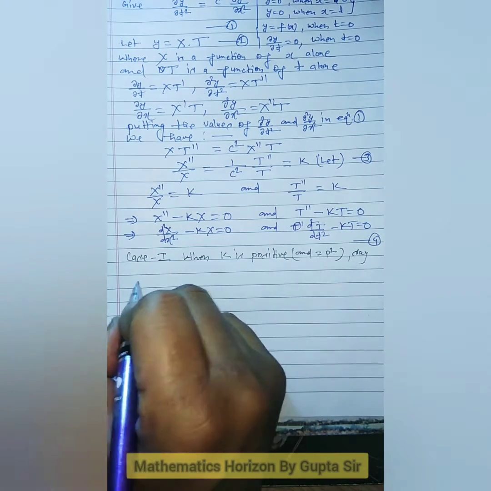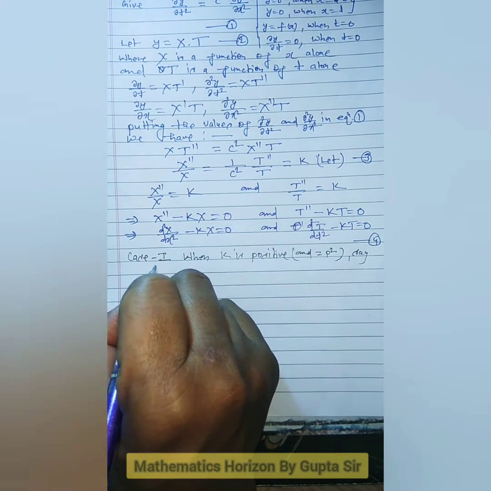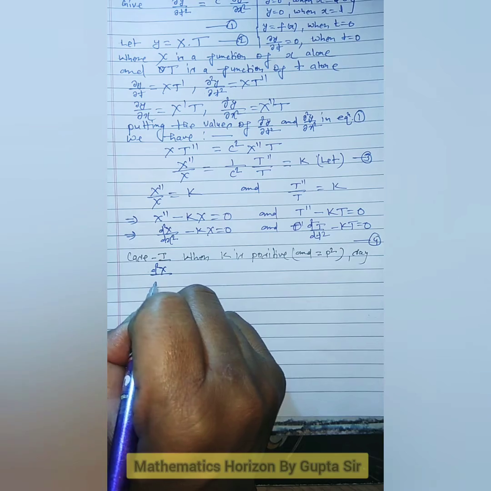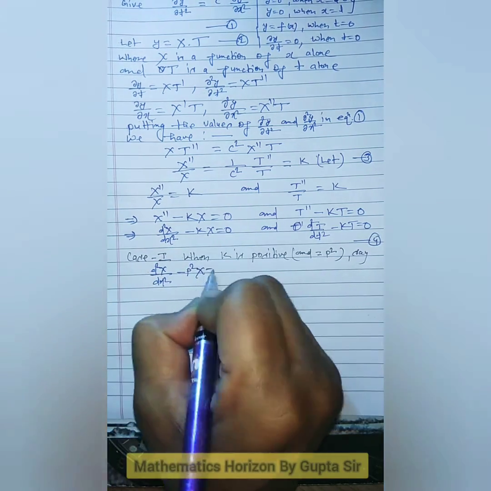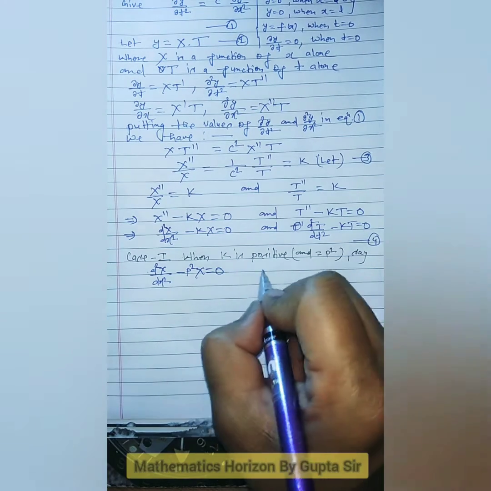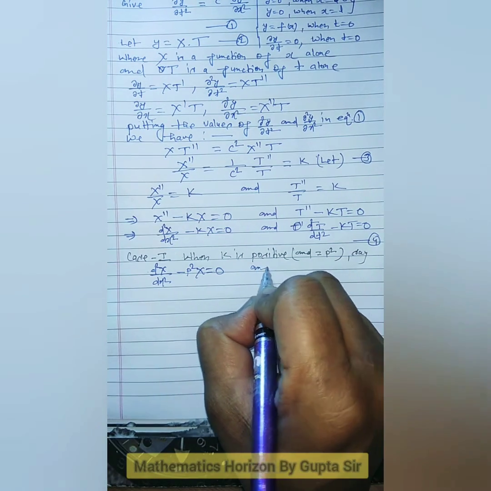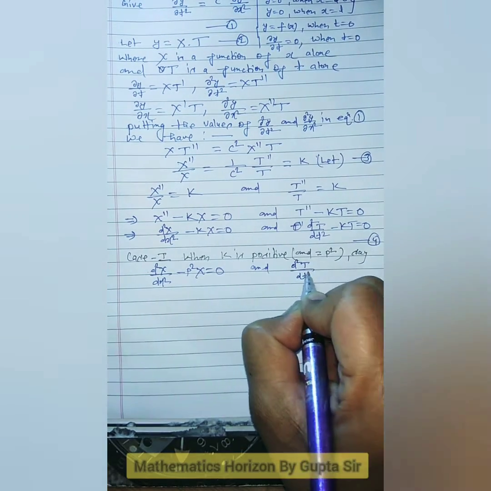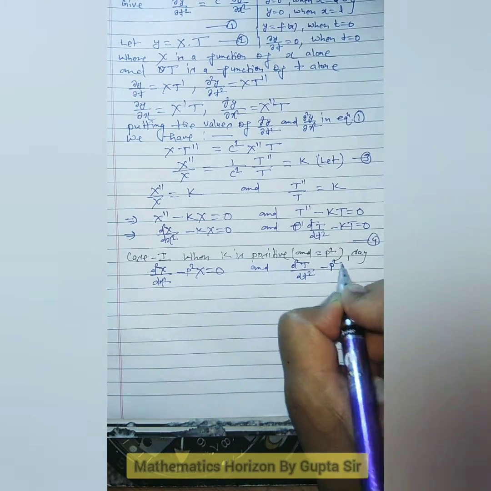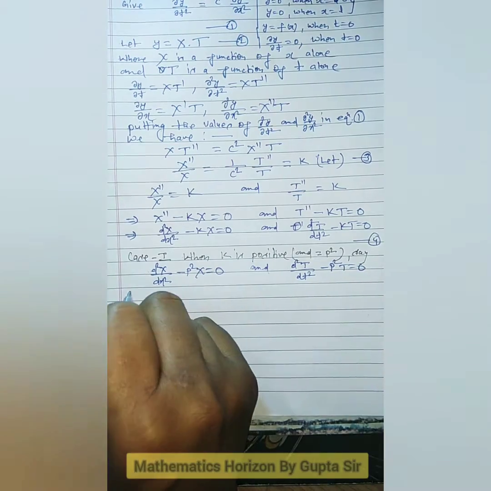Here we have differential equation in this form: d2X upon dx2 minus p square X equal to 0, and here we have d2T upon dt2 minus p square c square T equal to 0.